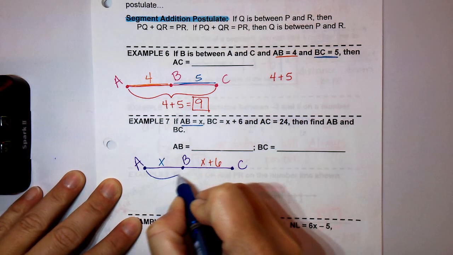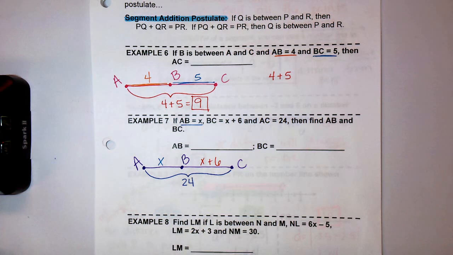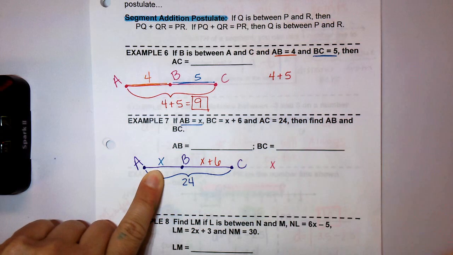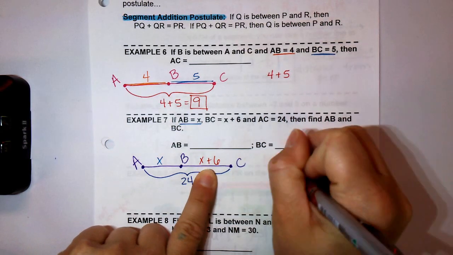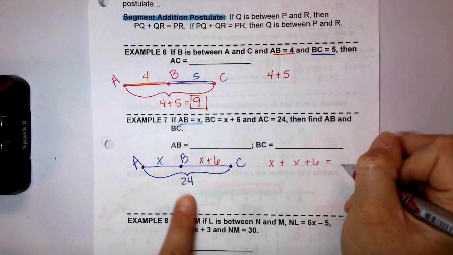So from A to C is now 24. Think about what we did a while ago. I wrote the equation right above, so I wrote the equation that I used here. This is the same thing. We're just going to replace these with this, or vice versa. The first section, A to B, I added to the second part, so plus X plus 6, and then it's going to equal the entire distance.